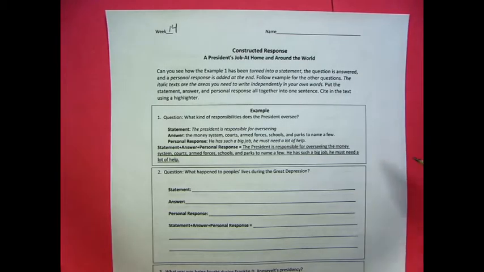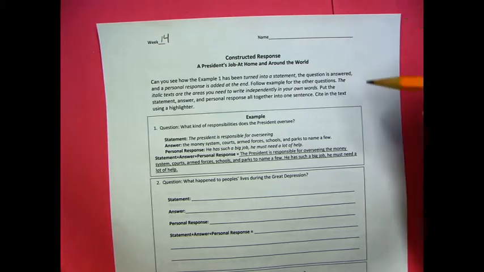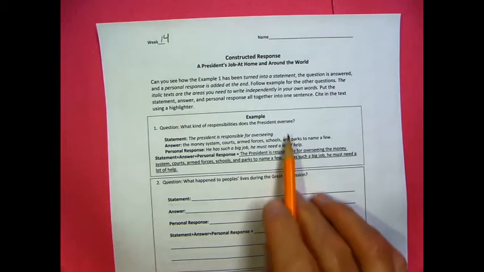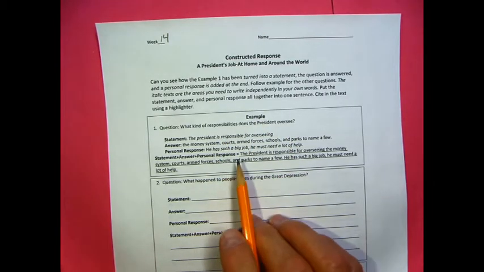So we're going to be using constructed response. We're practicing constructed response, and this is because you'll be asked questions in which you have to create sentences for 4th grade. And you're going to read passages, they're going to ask you questions, and they aren't going to give you multiple choice. They're going to ask you to create a sentence. So this is an example of how we create a sentence to answer a question. Now, you're going to be able to use this all the way through college, so it's a good skill to learn.